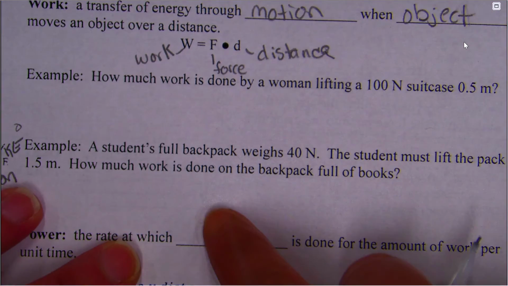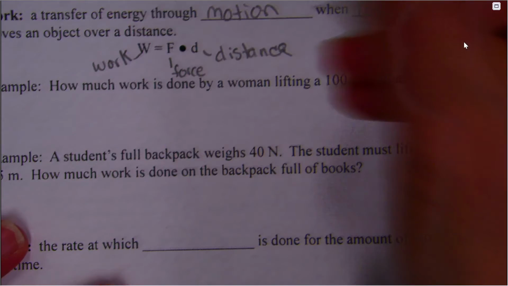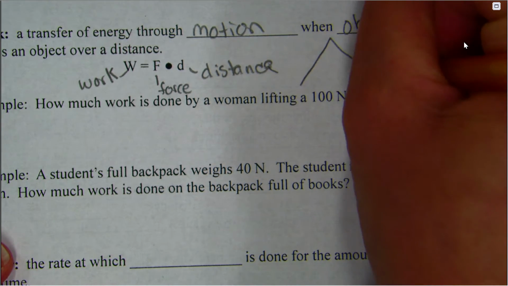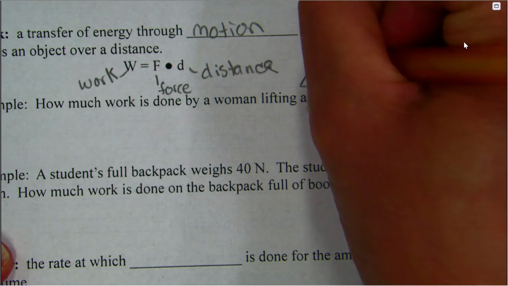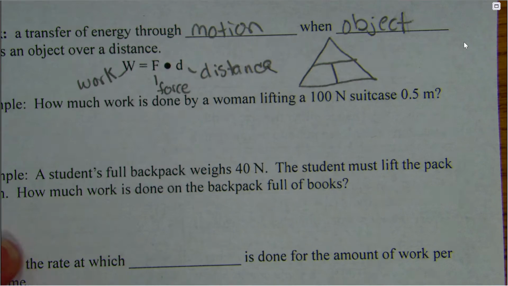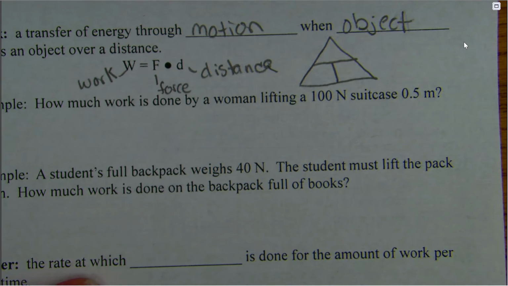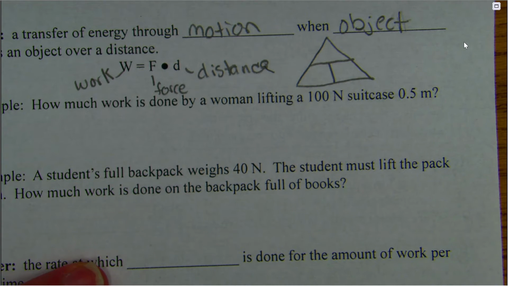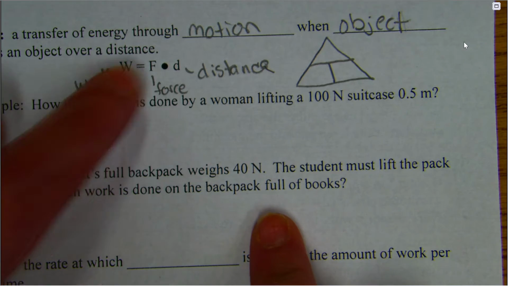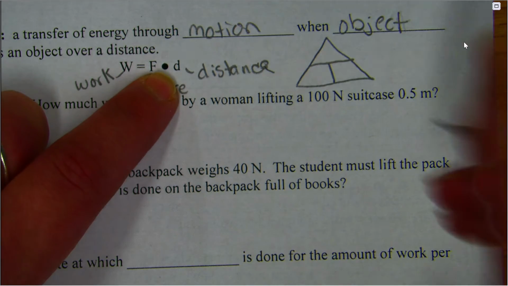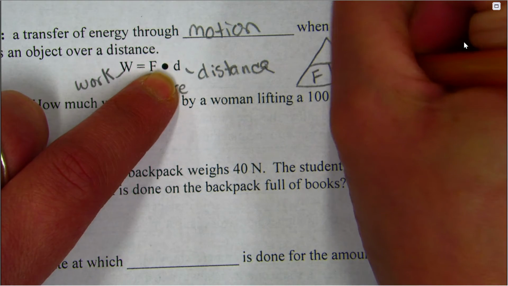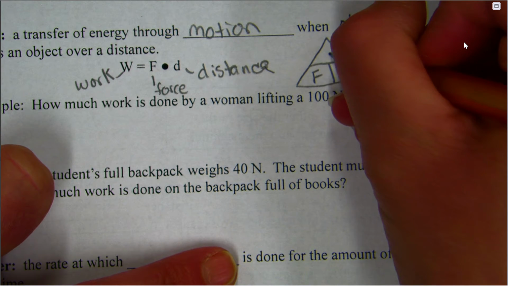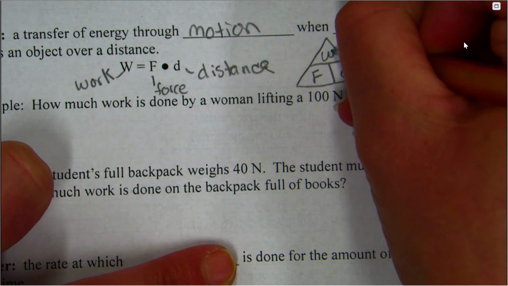And so let's do some example problems, and we're going to need to set up our triangle. Always want a triangle when we set up these problems, okay? Anytime we do a math problem, we want to make sure we have a triangle because this triangle really helps us to clarify what we need to do. Force and distance are being multiplied, so force and distance, and then here at the top would be my work.